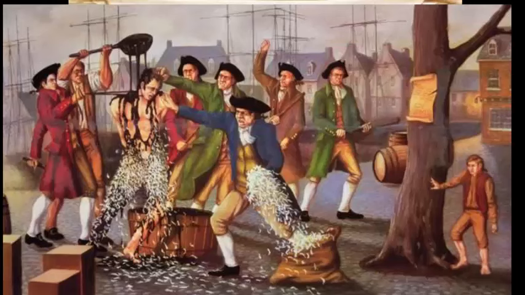Okay, and what they're doing here is called tarring and feathering. It kind of looks funny, but it was incredibly painful because they would pour scorching hot tar on him and throw feathers on him, making him kind of look like a bird. But some people almost died from this. So remember, don't tar and feather your buddies because it really hurts.